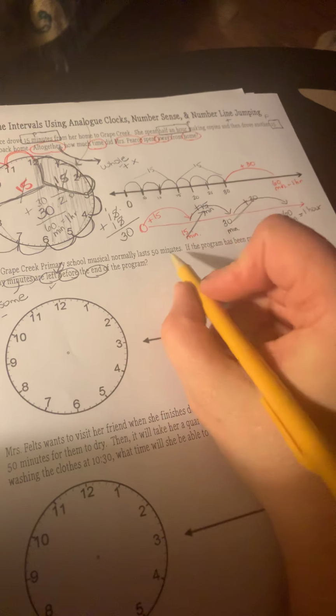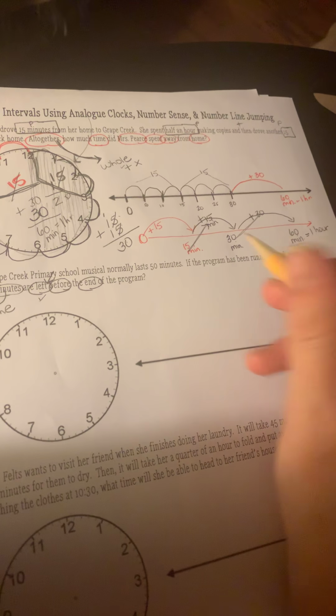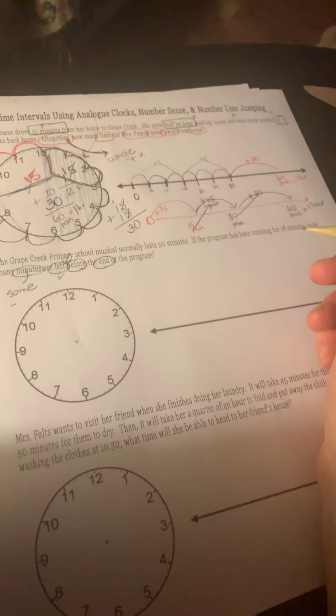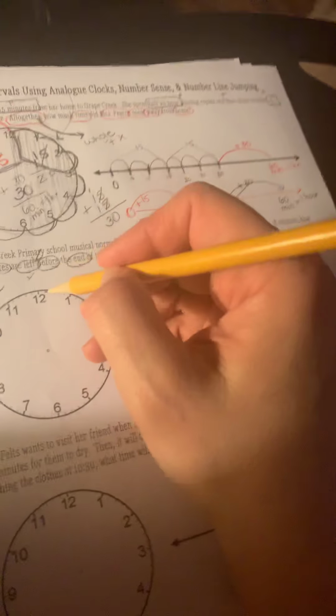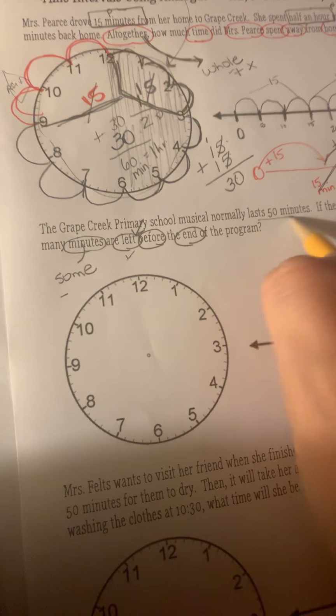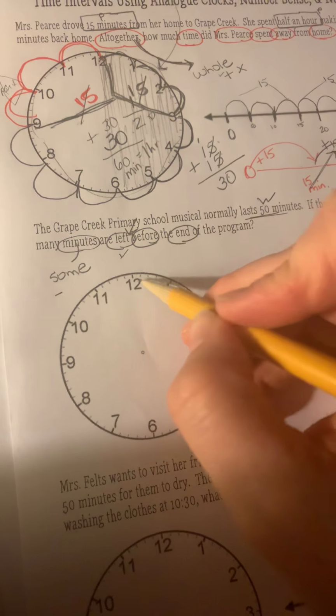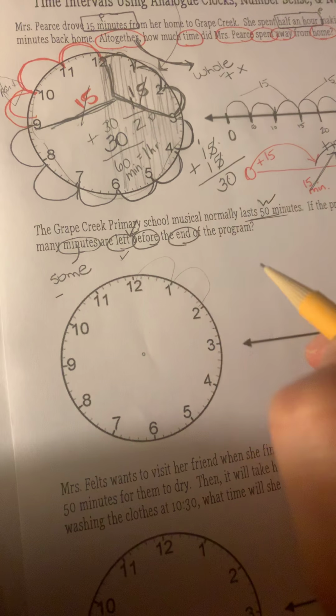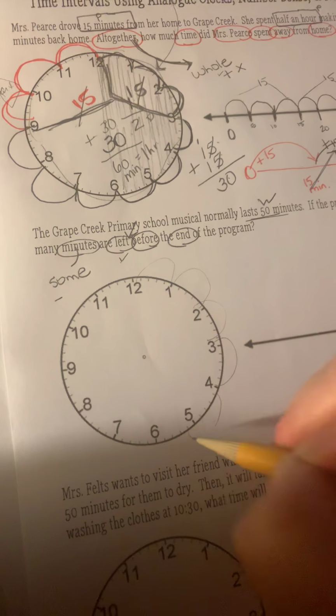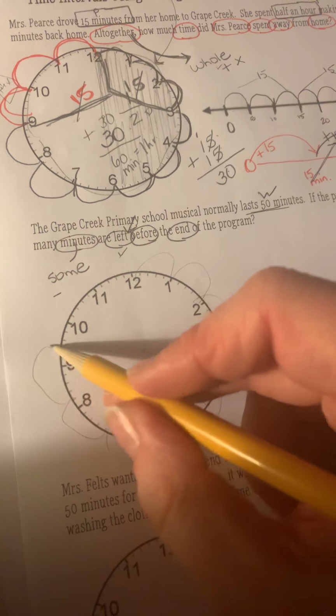So what do we know? We know it normally lasts 50 minutes, and it's been running for 18. So how much is left? All right, well, on the clock, what's the whole amount that we're talking about? 50 minutes is the whole amount. So let's find 50. 5, 10, 15, 20, 25, 30, 35, 40, 45, 50.